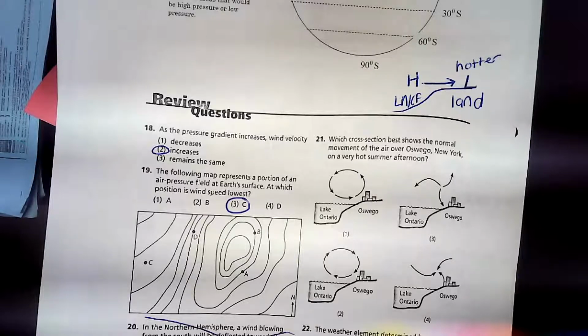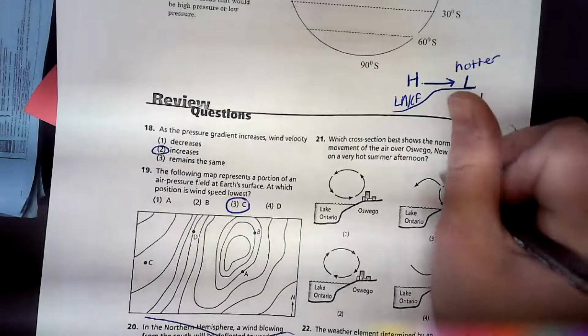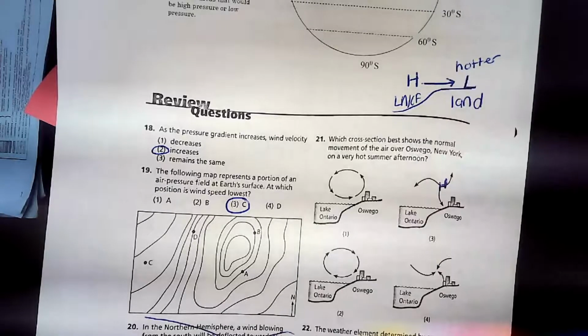Which two can I cross off without thinking too hard? I definitely think I could cross off 3. What's wrong with 3? What is 3 showing you? Oh, nice. Yes, it is a high pressure. Remember, winds blow out of a high pressure. And do the winds go clockwise or counterclockwise around a high pressure?